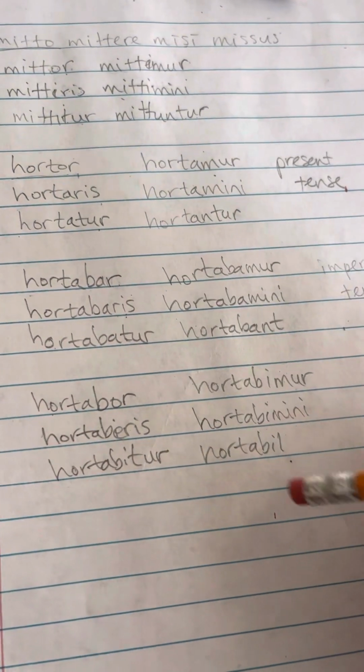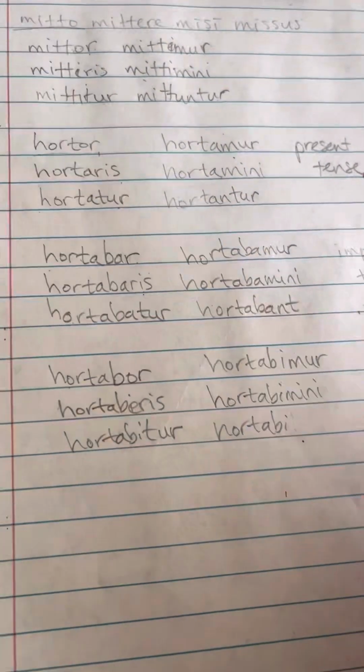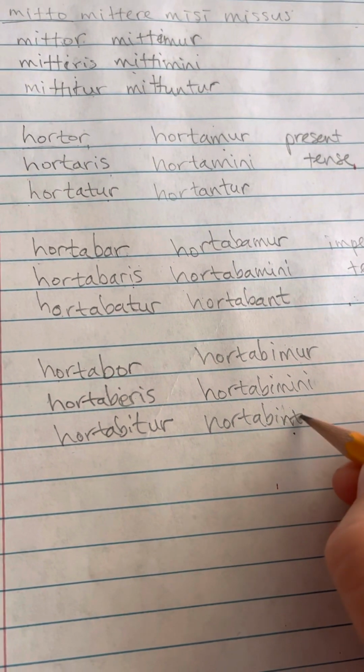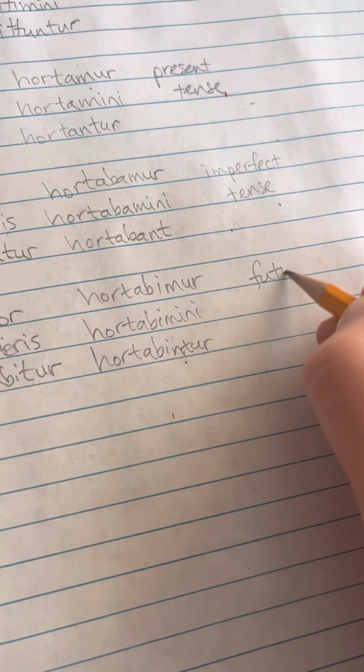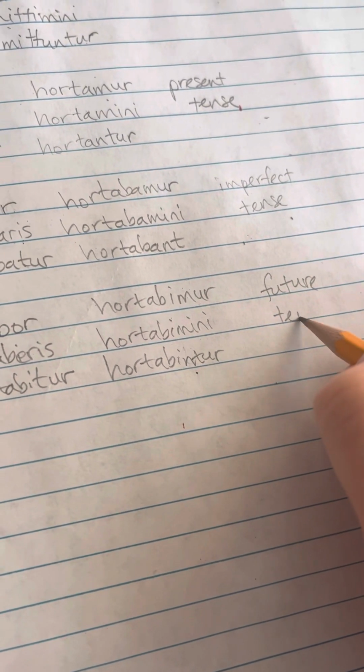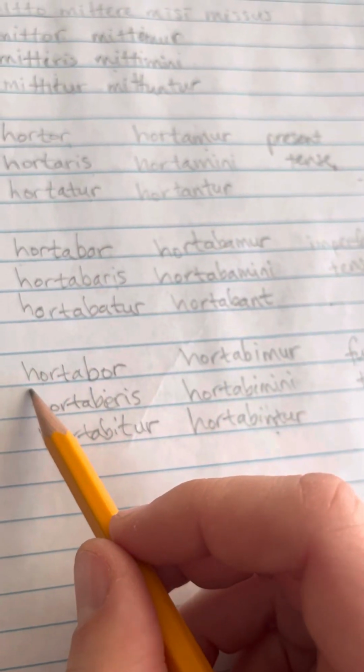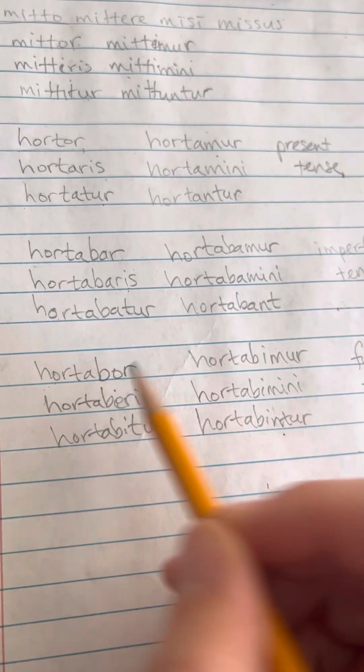hortabuntur, plural. Okay, so this will be the future tense. Normally it would be future passive, but since it's deponent, these will be translated in the active. I will urge.